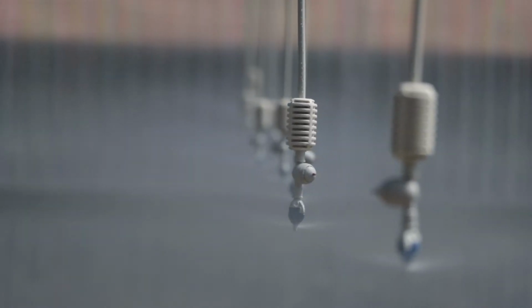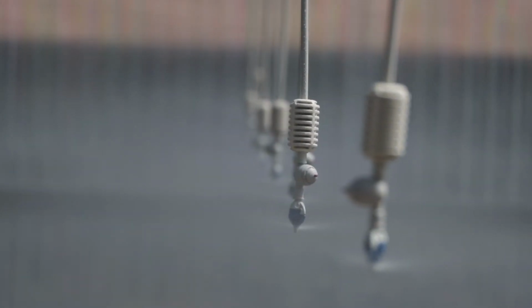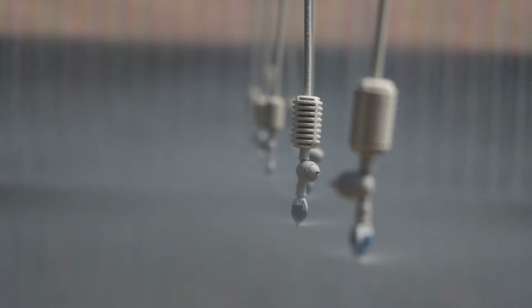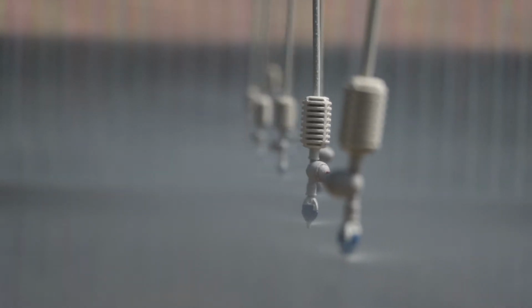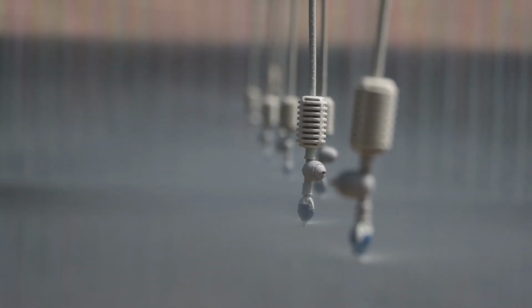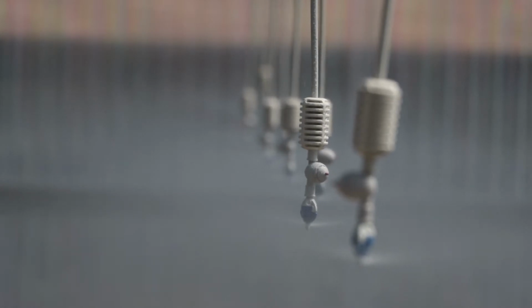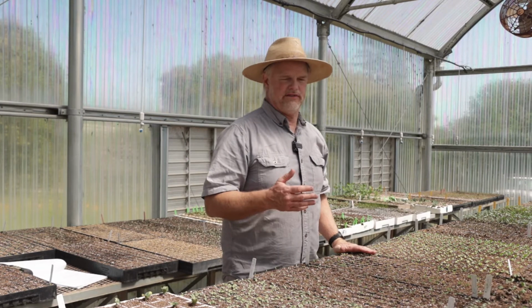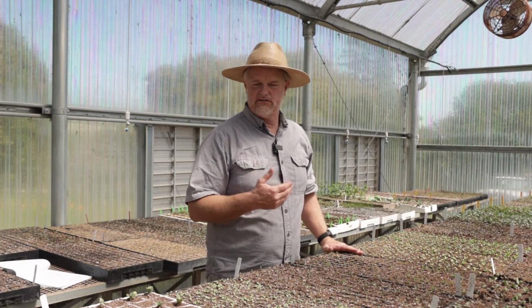So it provides a real nice fine, gentle mist. It doesn't disrupt the soil, doesn't shift the balance and the depth at which seeds are sown, but if run long enough, we can water to the full depth of the container. And we'll get more into what that looks like in subsequent talks.